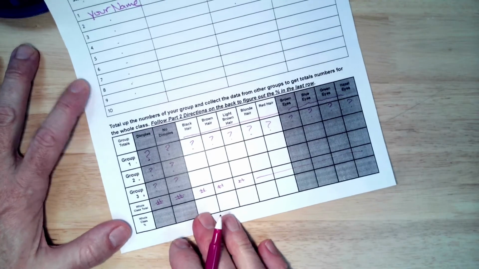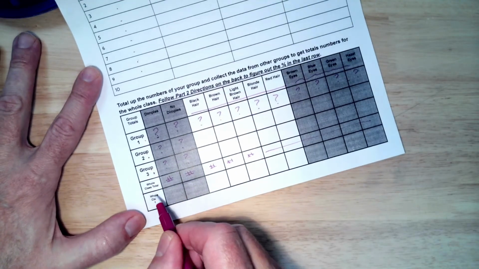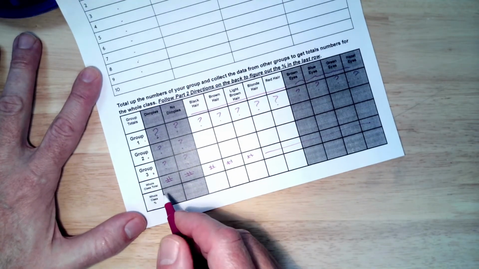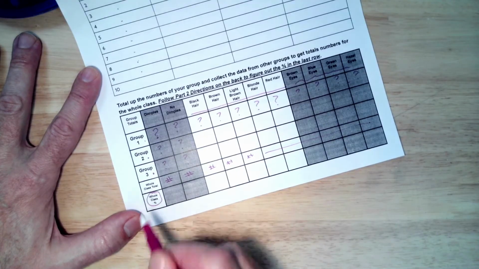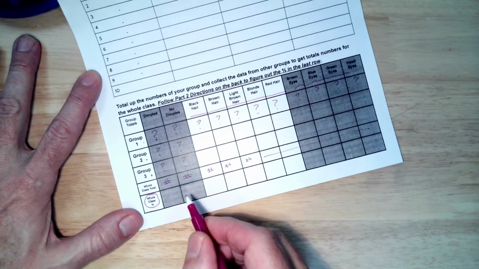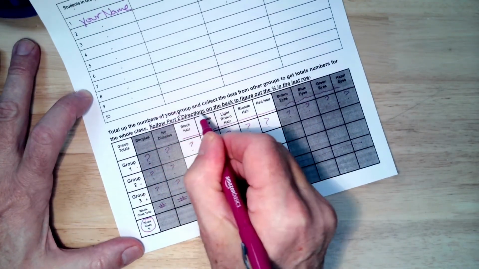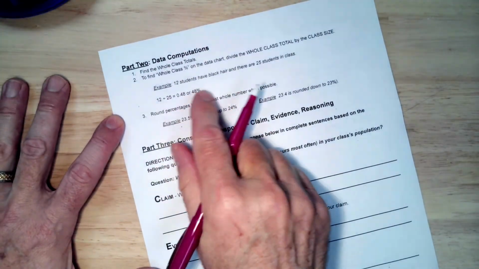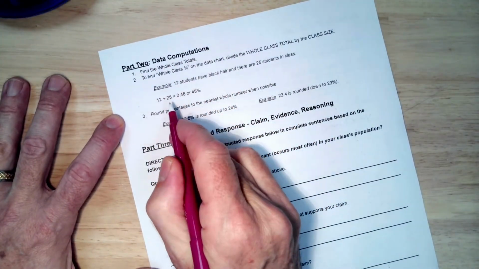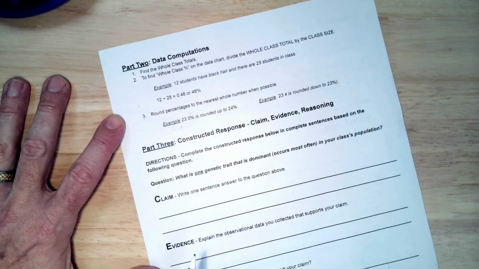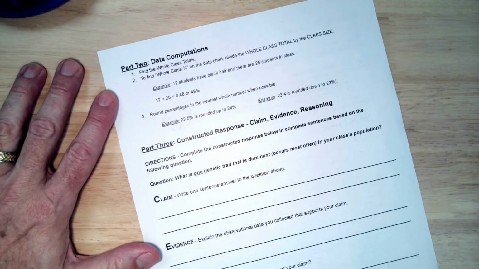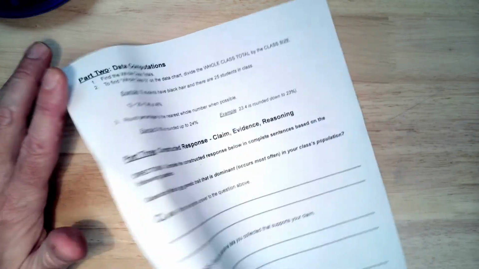And if there is some time left, you could figure out individually, using your Chromebook or calculator, the whole class percentage for each of those traits. And those directions are found on the back of the sheet. I'm not going to go over and do a tutorial on that, but the directions are pretty straightforward, and you have been able to do percentages in math before. So this is really good review for that. You should be able to do that.